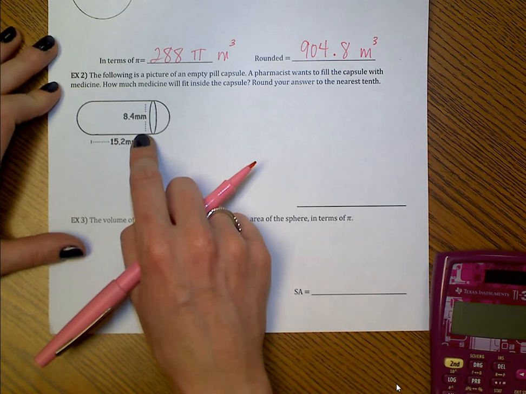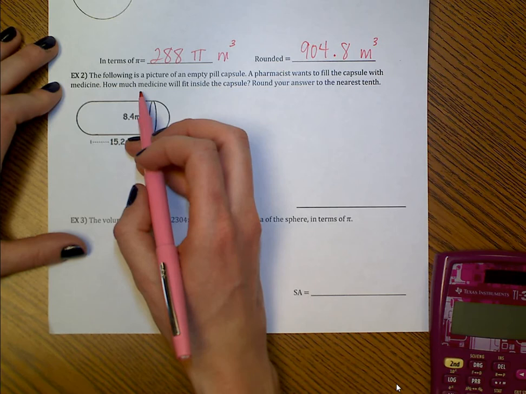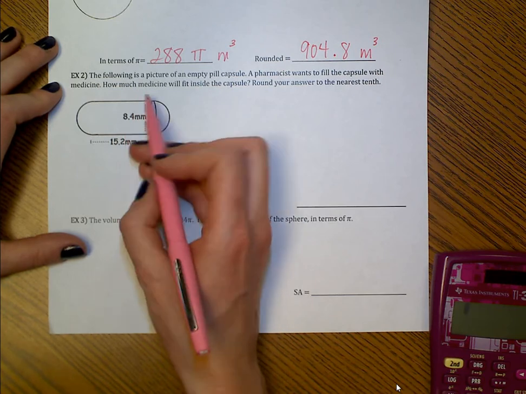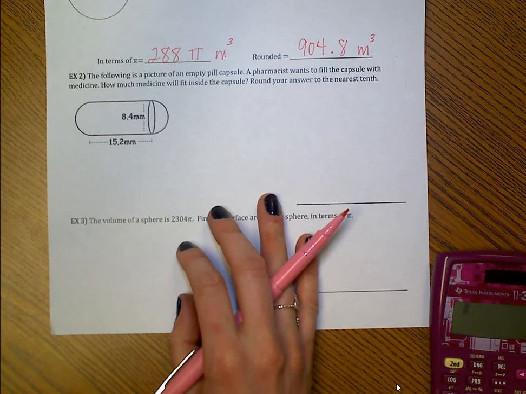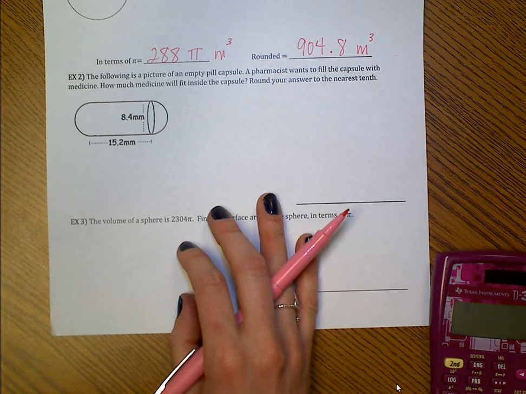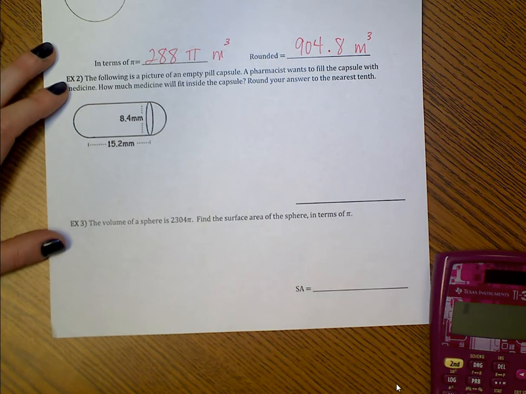Notice that it never says find the volume, all right? And it's probably not going to say that on the exam. You're going to need to know that the amount of space taken up on the inside, like how much medicine will fit, oh, that means volume, okay? How much can fit inside of a figure. So kind of be aware of that. It might not be super straightforward.